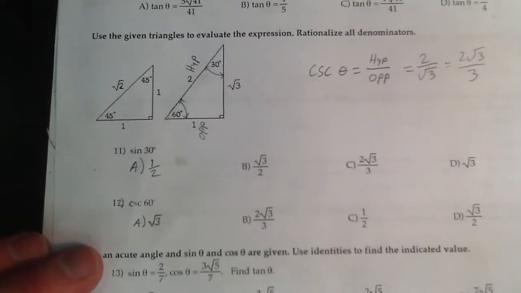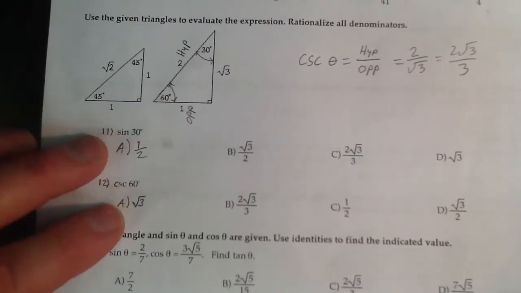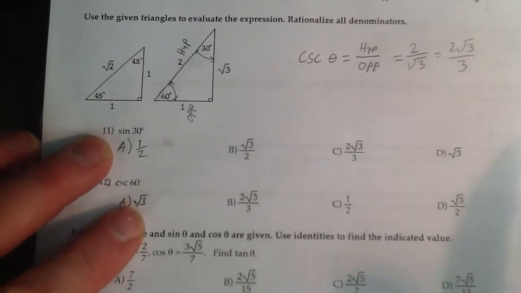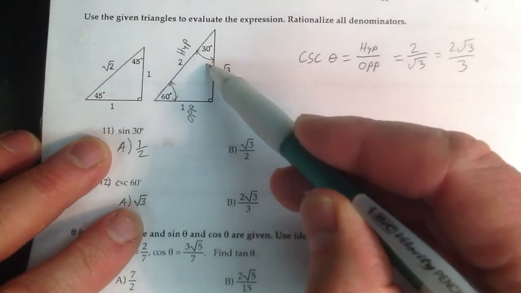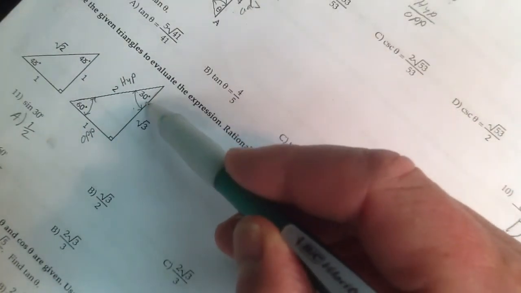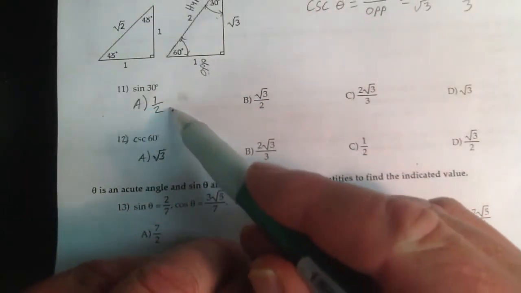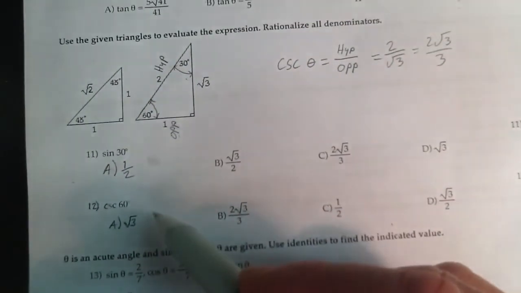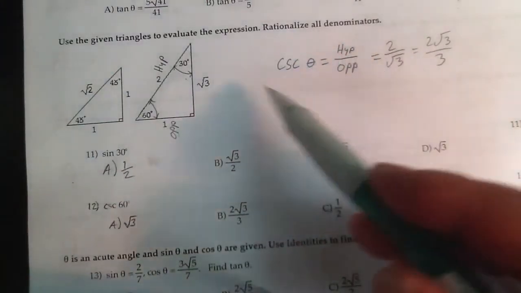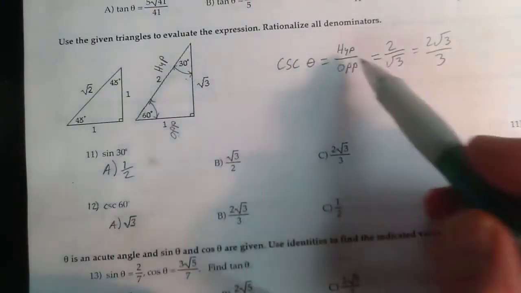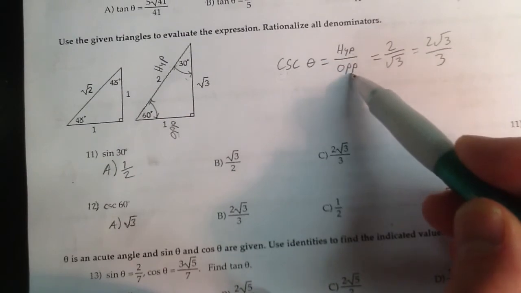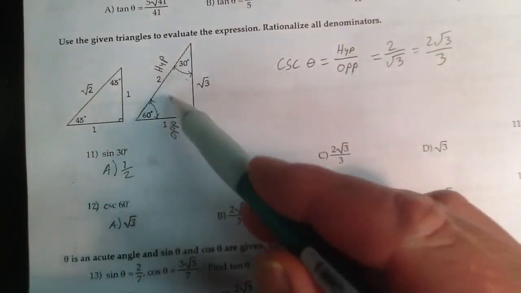Okay, special triangles. What's the first thing we want? We want the sine of 30 degrees. So I'm going to come into this triangle, and the sine, referencing this angle, is the opposite over the hypotenuse. Answer 1/2.